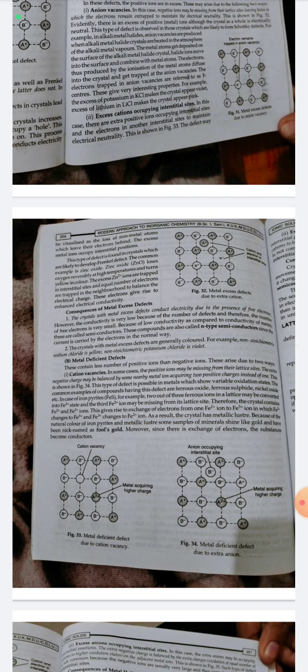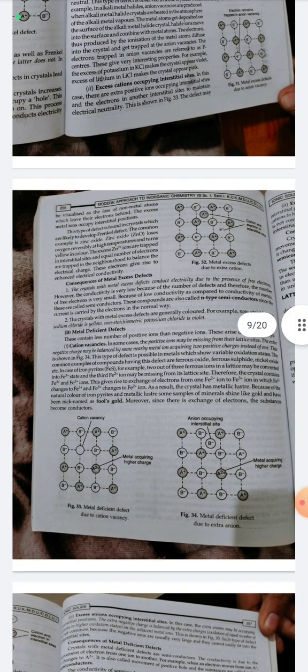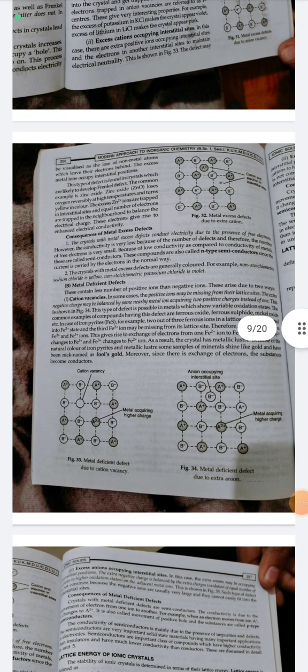Consequences of metal excess defect. The crystal with metal excess defect conducts electricity due to the presence of free electrons. However, the conductivity is very low because the number of defects, and therefore the number of free electrons, is very small. Because of low conductivity compared to that of metals, they are also called semiconductors. These compounds are also called n-type semiconductors since the current is carried by the electrons in the normal way. The crystals with metal excess defect are generally colored. For example, non-stoichiometric sodium chloride is yellow, non-stoichiometric potassium chloride is violet.